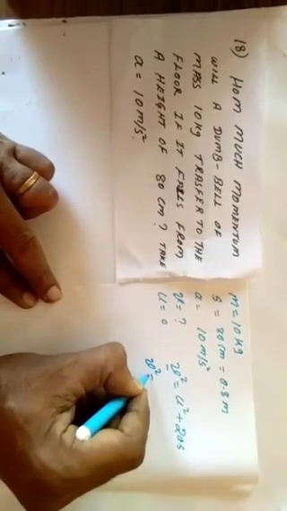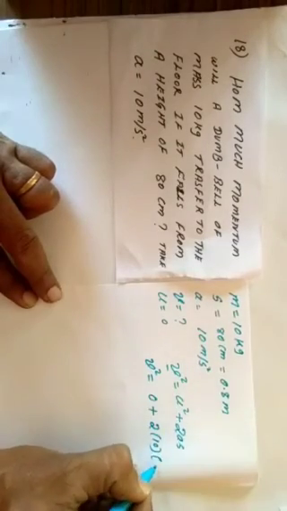So v square is equal to 0 plus 2 into its acceleration 10, into its height 0.8. On simplifying, you will get 16. Therefore v is equal to the root of 16, that is equal to 4 meter per second.